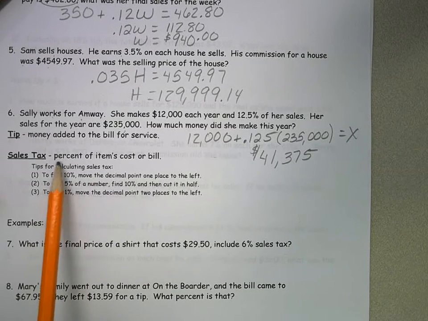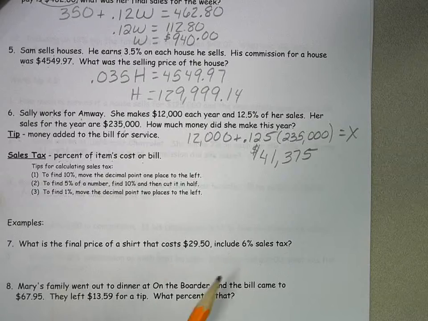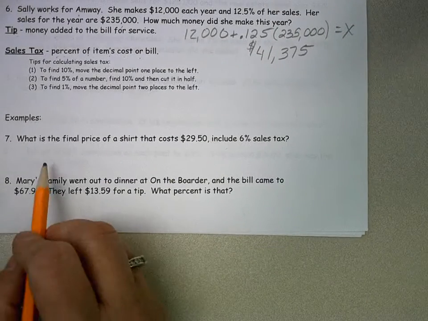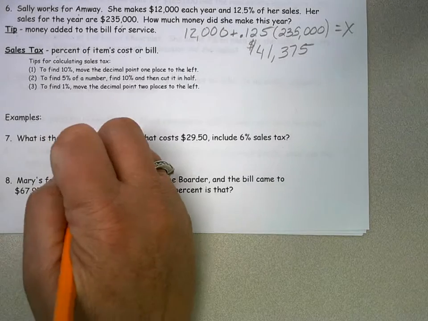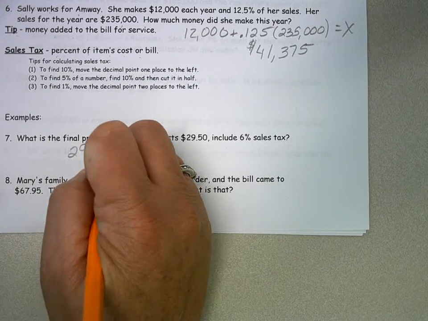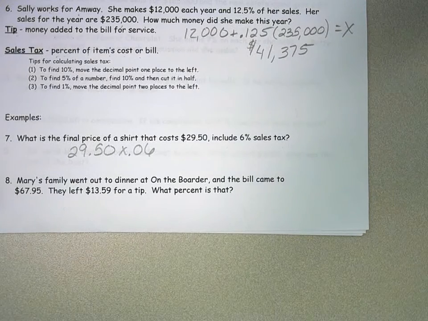Sales tax is a percent of an item's cost or bill, and tip is money added to the bill for service. So first thing we want to know is the final price of a shirt. That's $29.50 with 6% sales tax.